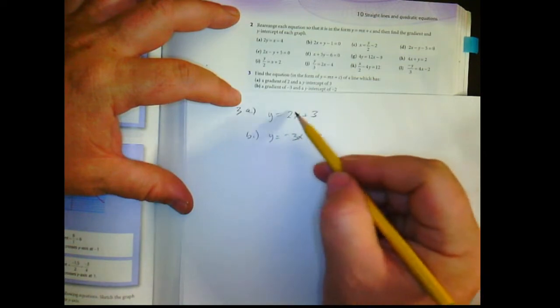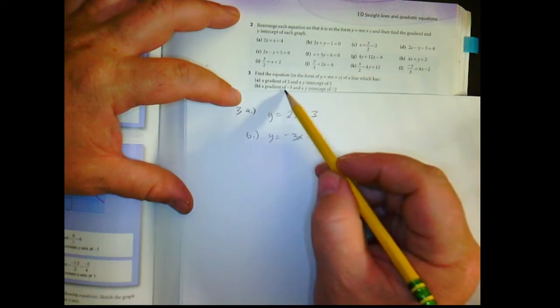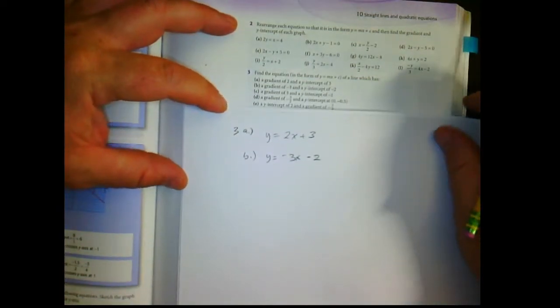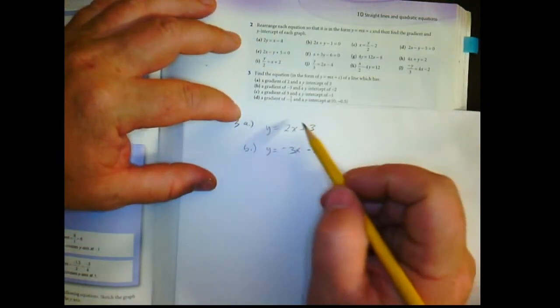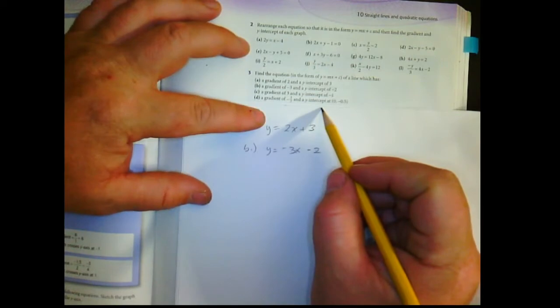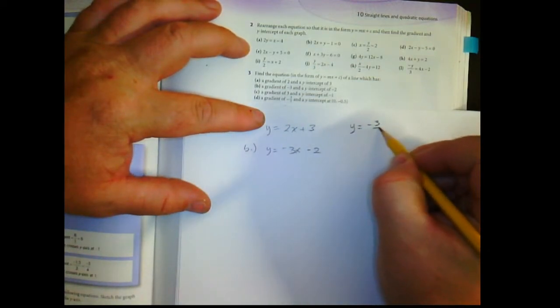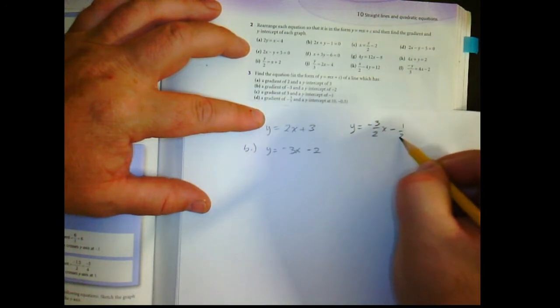Now, these numbers don't always go here and here. It just tells me the gradient, which is another word for slope, is 2 first, and the y-intercept it tells me second. Let's see if they're all that way. Oh, wow. Now, check this one out. D. Gradient of 3 over 2 and y-intercept at 0, negative 5. Well, so that's going to be negative 3 over 2x, no problems there, minus 1/2.